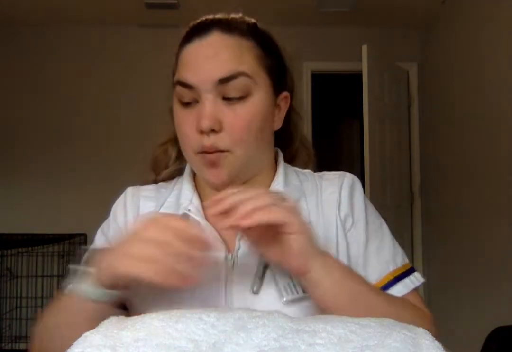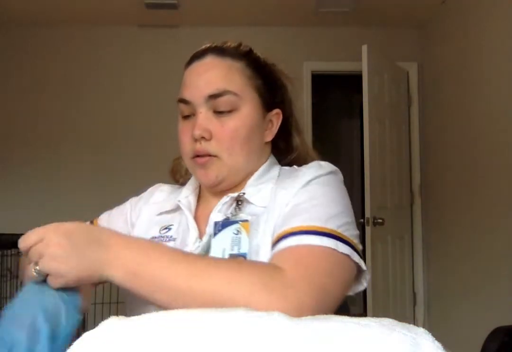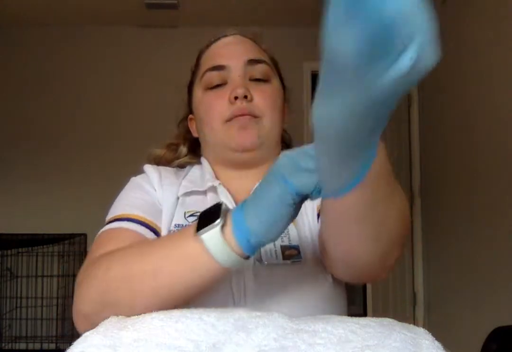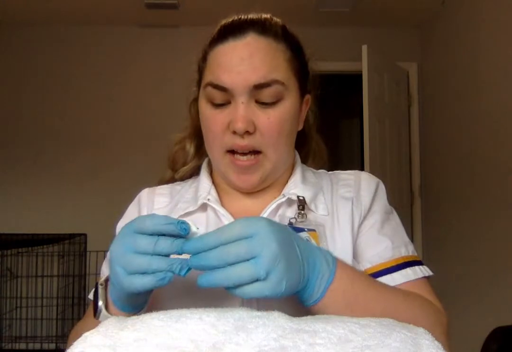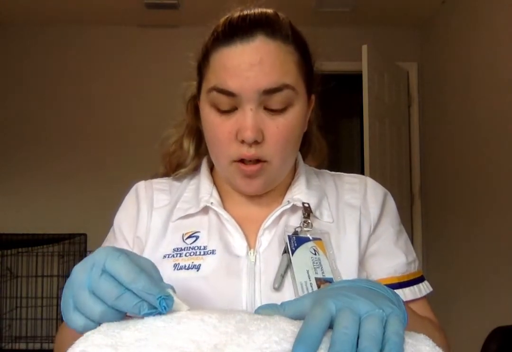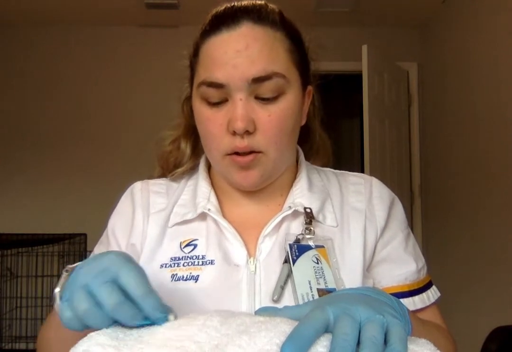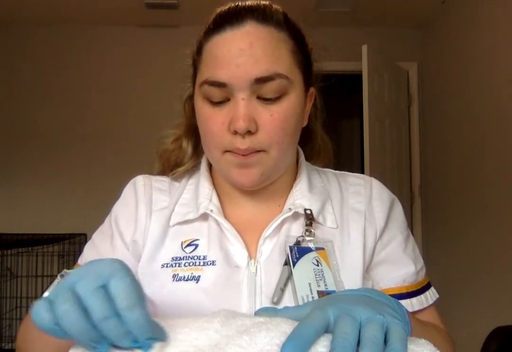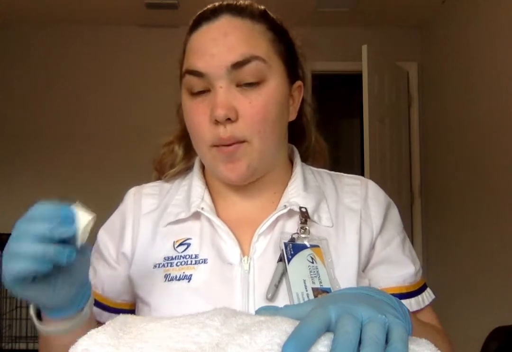So I'm going to go ahead and wash my hands. I'm going to apply my gloves. I'm going to cleanse the site with an alcohol pad. I'm going to go in a circular motion, starting inwards and moving outwards, in concentric circles. Okay, and then once I've cleaned the area, I'm going to allow it to dry. I'm not going to fan it dry. I'm not going to wipe it dry. I'm going to just allow it to air dry.